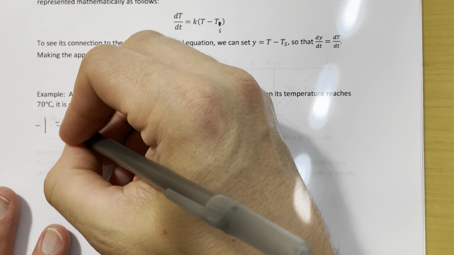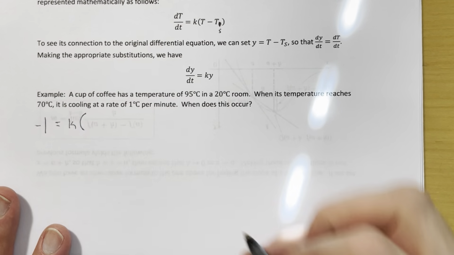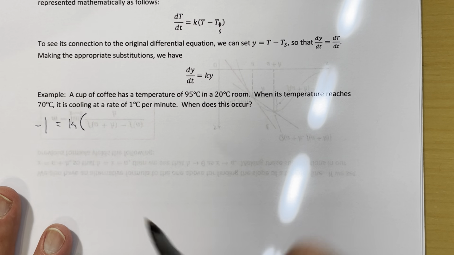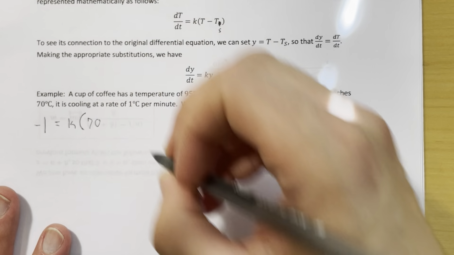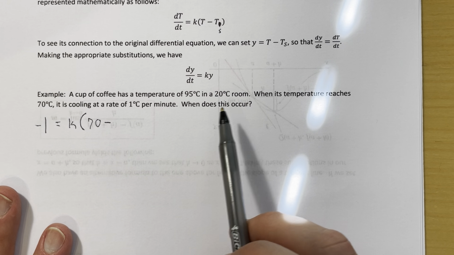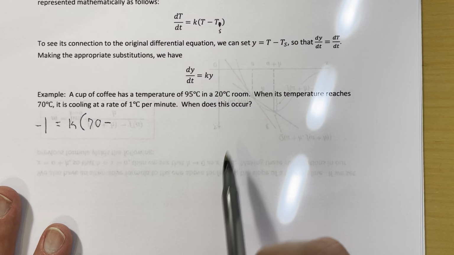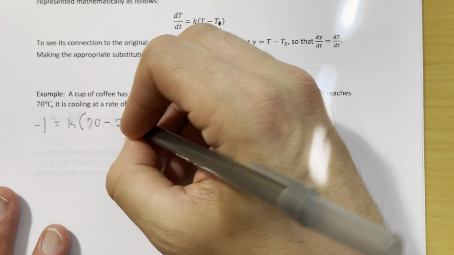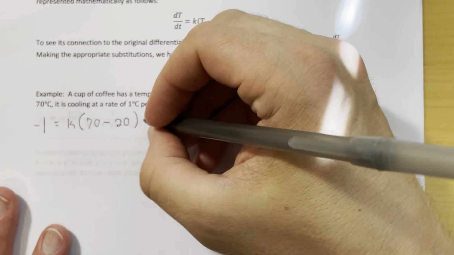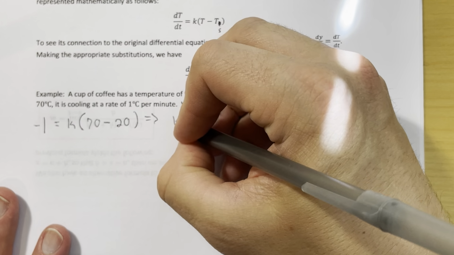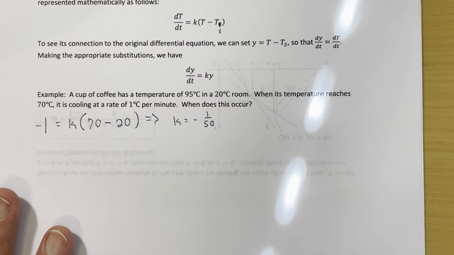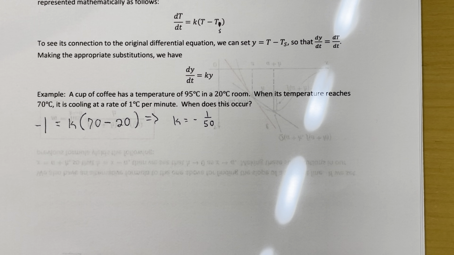That's equal to k times the temperature of the object, which at that moment in time is 70 degrees, minus the temperature of my surroundings. It says the room is 20 degrees Celsius. So that would be 20. This, of course, is equal to 50, which I have to divide both sides by, and that gives me k equals -1/50, like that. Okay?